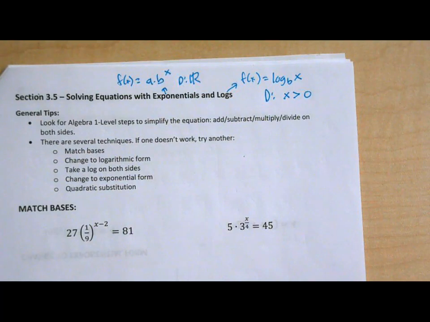Okay, so that's our background knowledge. From here, this is one of those things where you're just going to have to use all of the tools that you have available to you. This is not cookie cutter, step-by-step math. All of these equations are different. They all have different strategies for solving them.